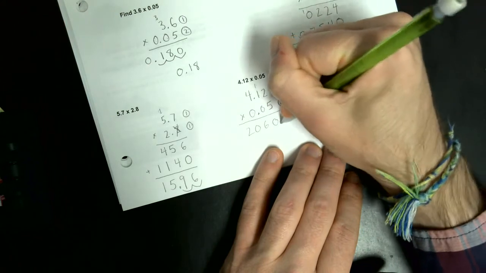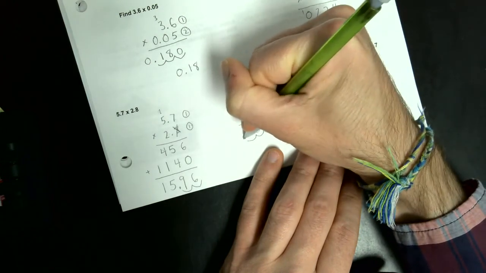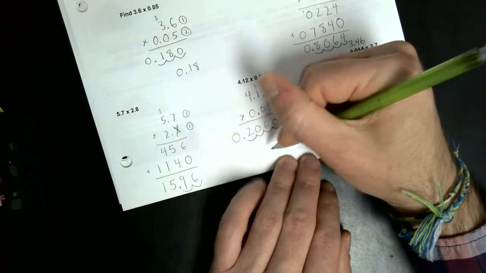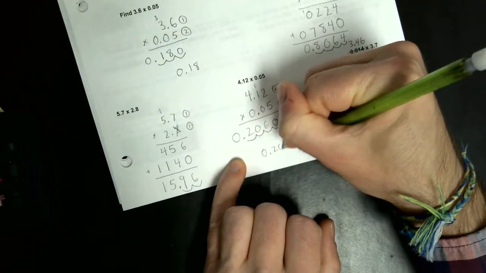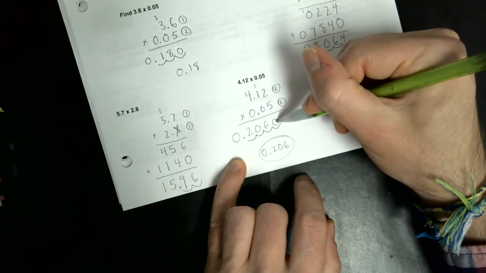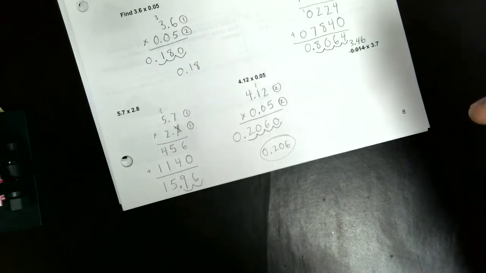And we'd have to move the decimal point over 4 times. 1, 2, 3, 4. And we get 2,060 10,000s. Or we could simplify that answer as just 206 thousandths. We can get rid of that 0 at the end because it's just holding a place. It doesn't add value to the number.